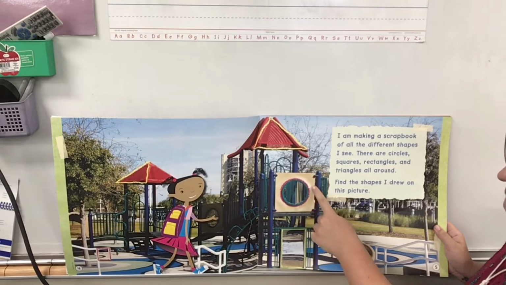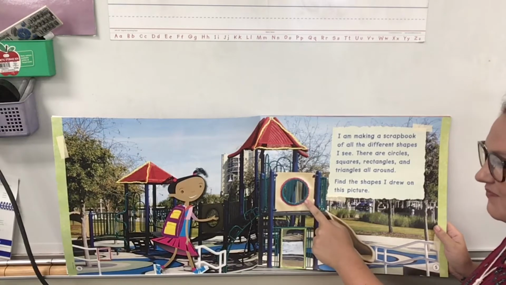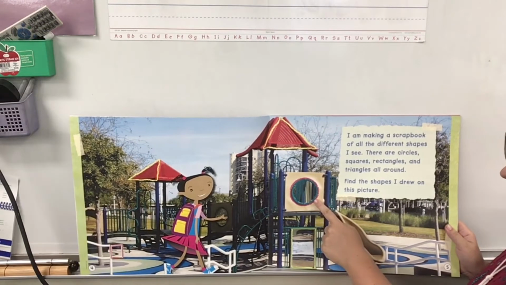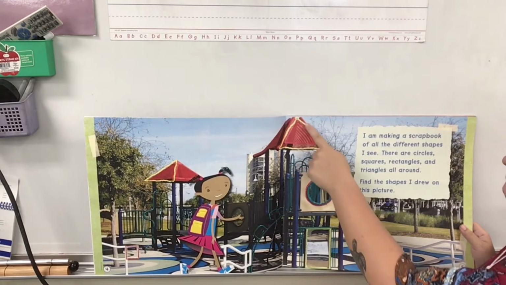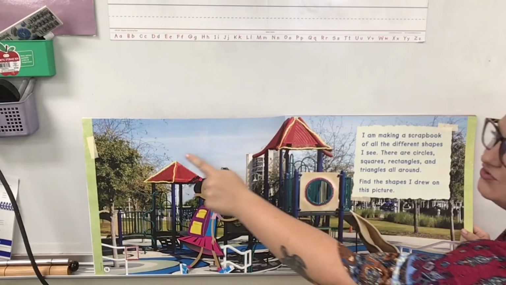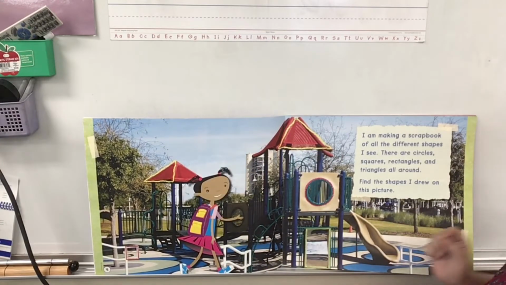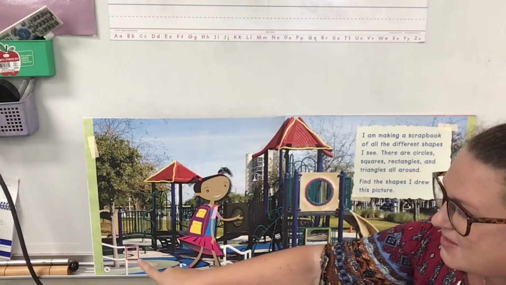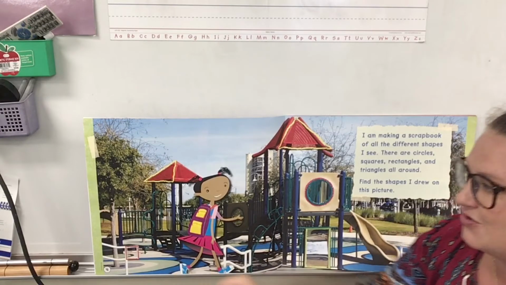I see one right here, just like the one that was on the front cover of our book. A circle. And it looks like she found even more shapes. I see 2 triangles. And then down here, way down here at the bottom, she even found a square.